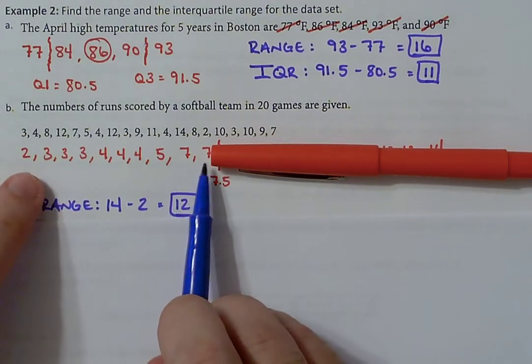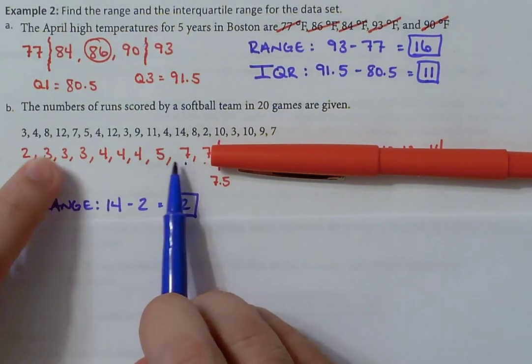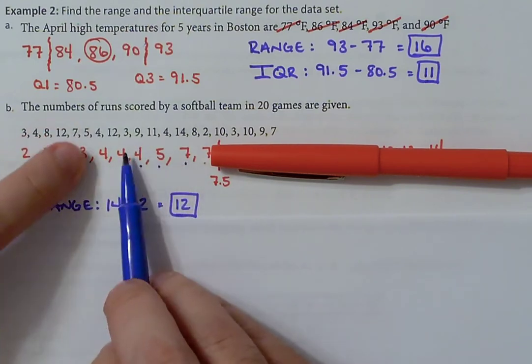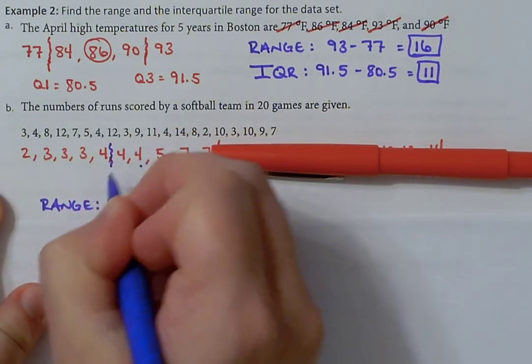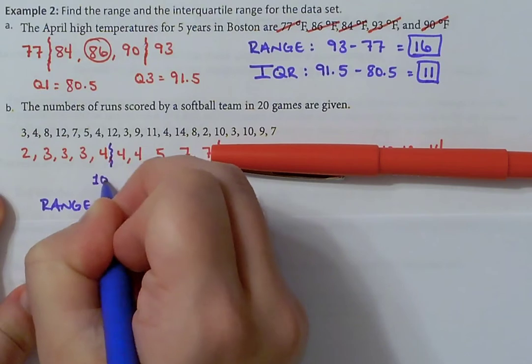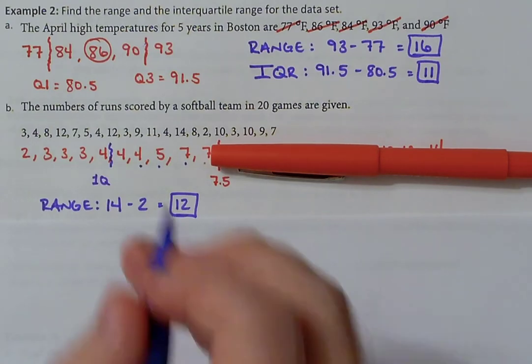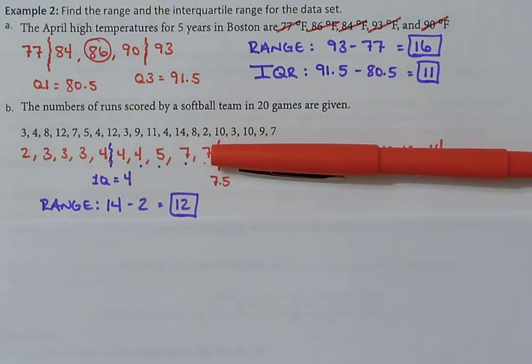So if we work our way in, we have 2 and 7, 3 and 7, 3 and 5, 3 and 4, and we end up at 4 and 4. So our first quartile is going to reside between those two 4s. Now, 4 plus 4 is 8 divided by 2. So our first quartile is going to be 4.